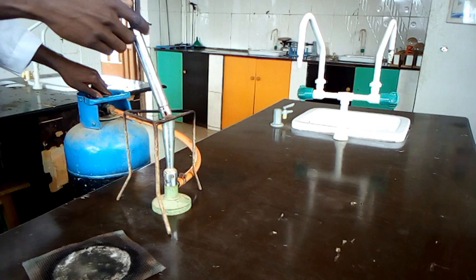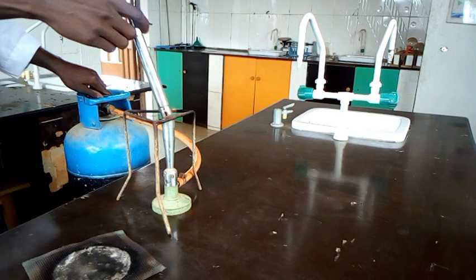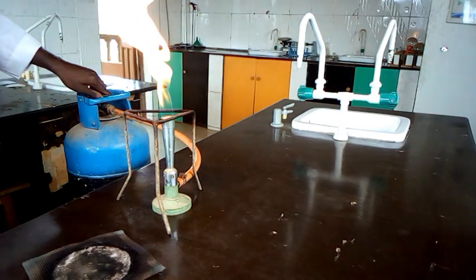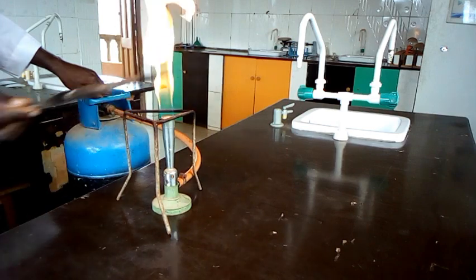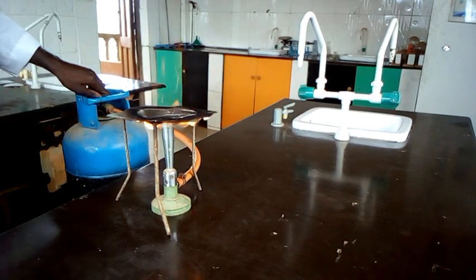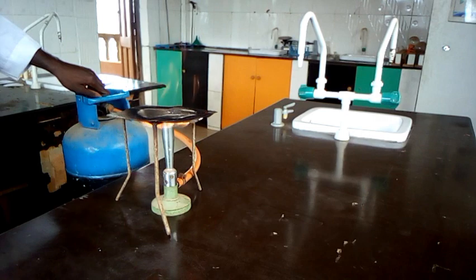I would have gotten matches, that would be quite better. But okay, I think I've lightened it up to this extent. So then it needs to be controlled. Here, then I heat.